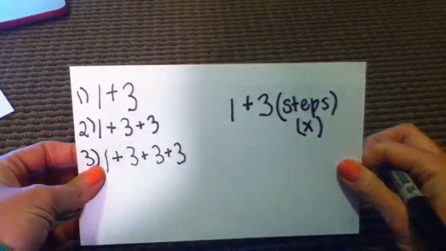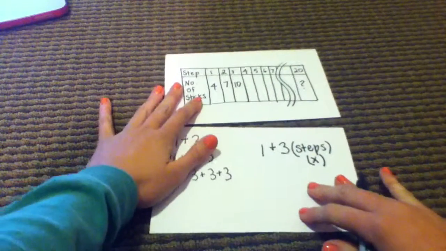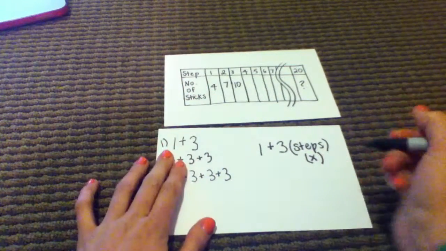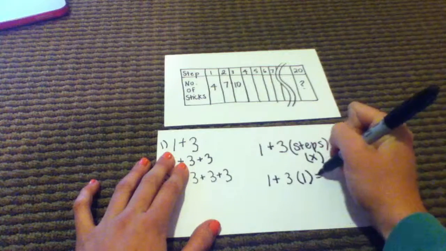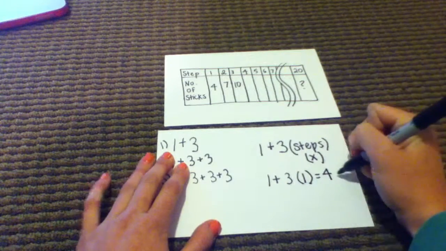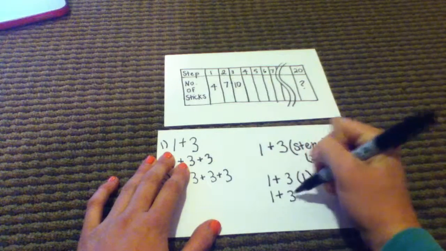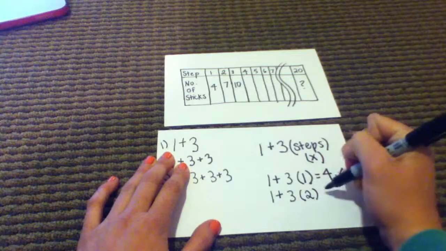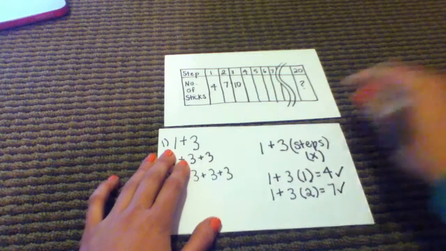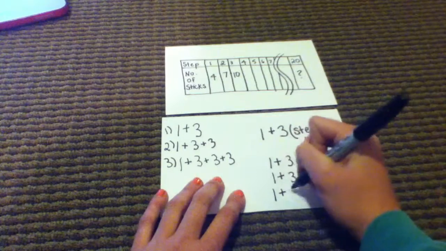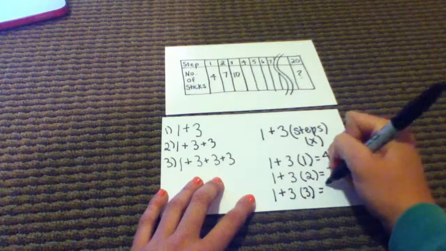So now that we've found a potential rule, we're going to test it. So let's bring our diagram back. We're going to see if we plug in 1, are we going to get 4 as our number of sticks. 1 plus 3 times 1, our number of steps. 1 plus 3 is 4. So we know that one's correct. The rule works for step 1, so let's try it with step 2. 1 plus 3 times 2, we're on step 2. 1 plus 6 equals 7. And the rule works again. I'm going to try it with step 3. 1 plus 3 times the number of steps, 3. 1 plus 9 equals 10.